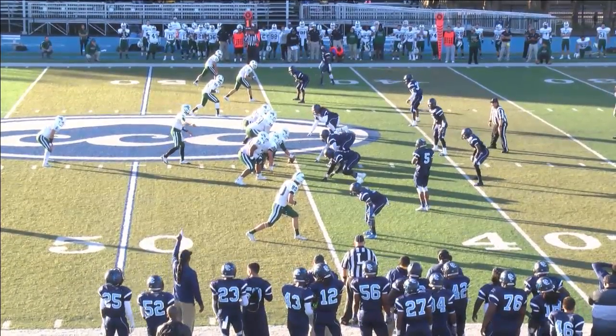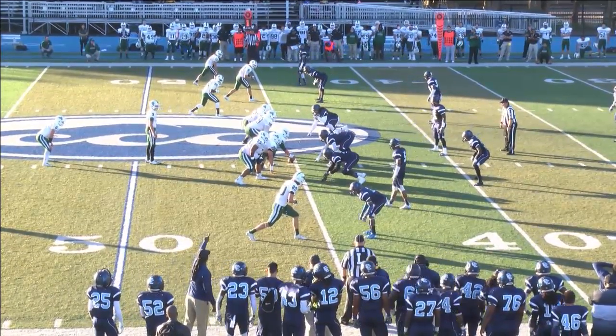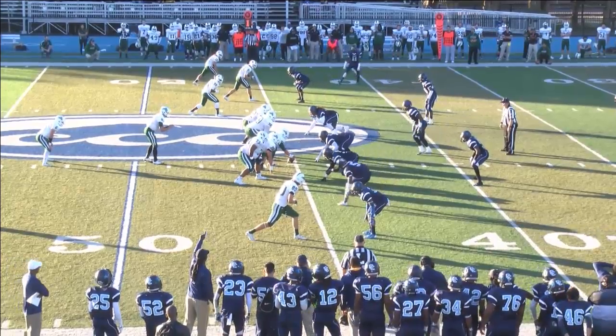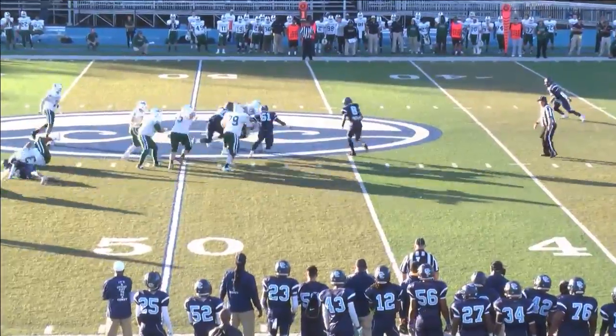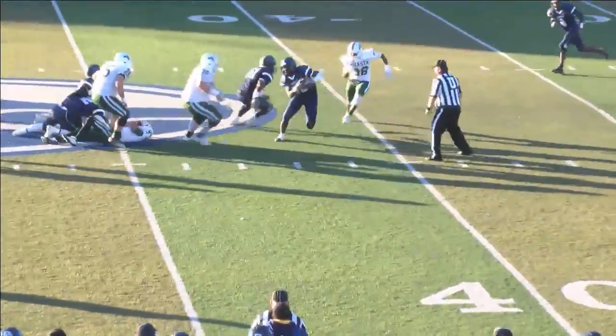Desmarius looks over, 3 receivers to his left, 1 to his right. Genovesius is to his right. Desmarius steps back. It's a blitz up the middle. It looks like they have it. It's a fumble. It's a fumble.